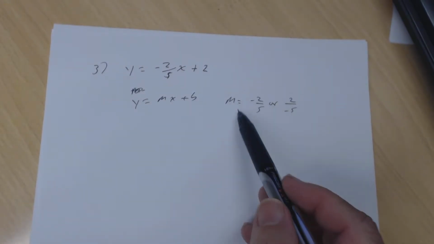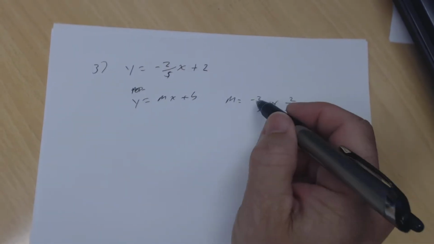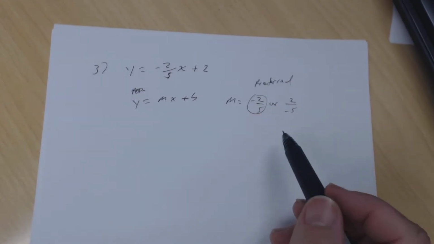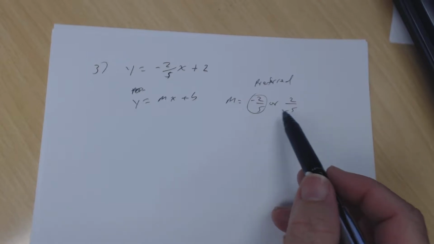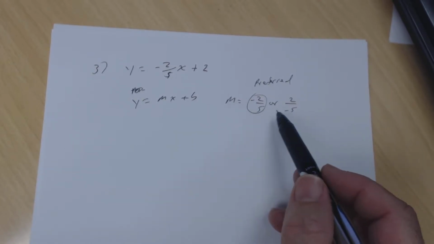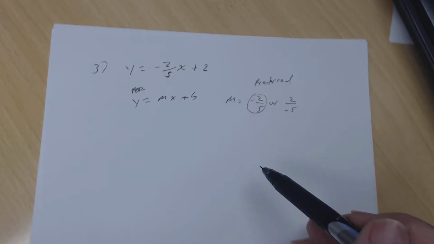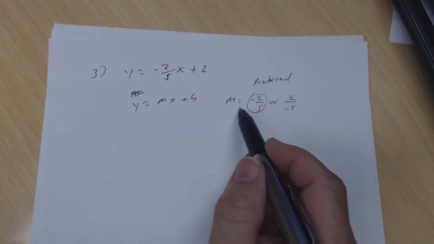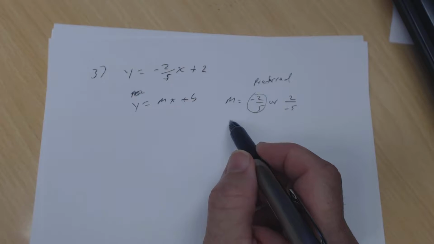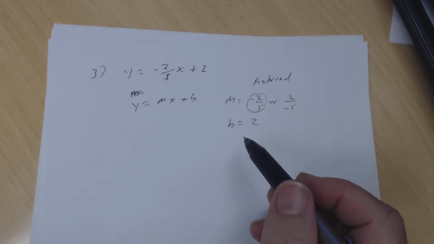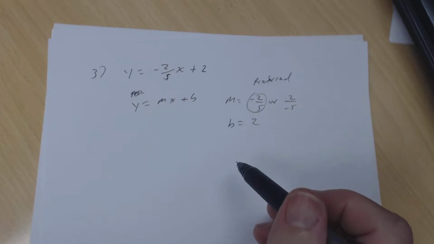So this is the preferred way of writing it. But it does not matter. I'm going to show you when we graph it that using this or using this, you'll get the same line. So the slope is negative 2/5. The y-intercept is 2. Remember, that's the y-intercept, not the x-intercept.